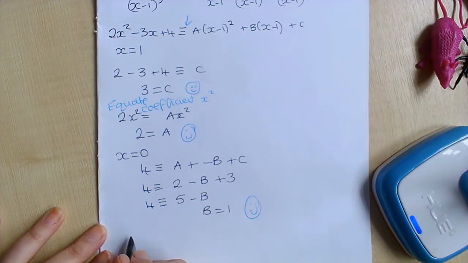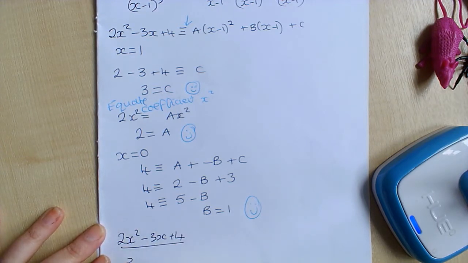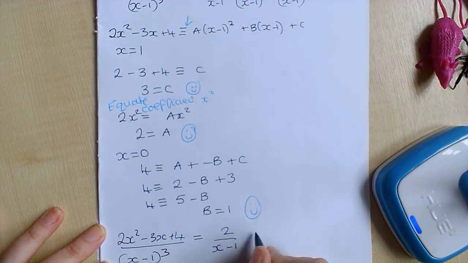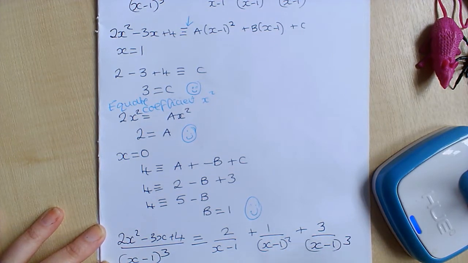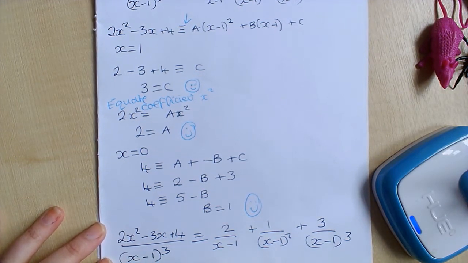We'll write 2x squared take 3x plus 4 over x take 1 cubed is identically equal to 2 over x take 1 plus b, so plus 1 over x take 1 squared, and then plus 3 over x take 1 cubed. Good, wonderful.